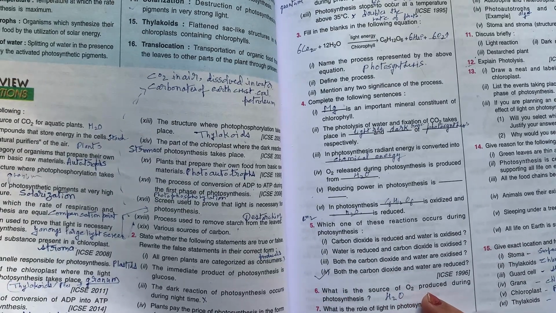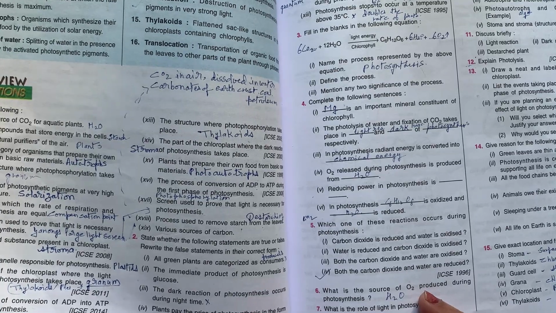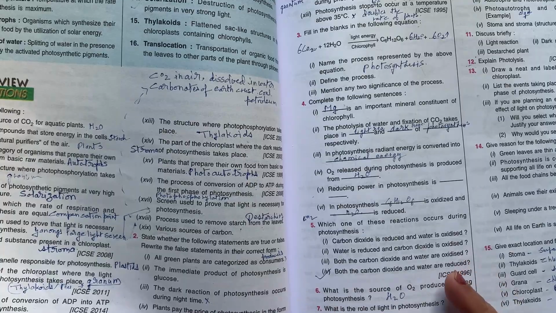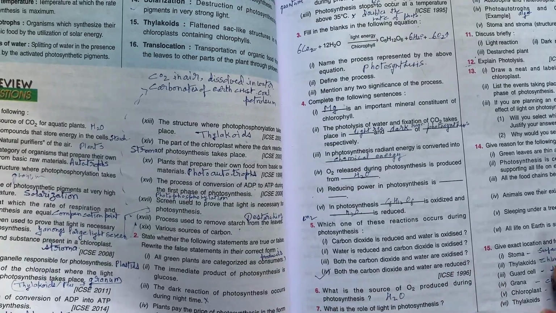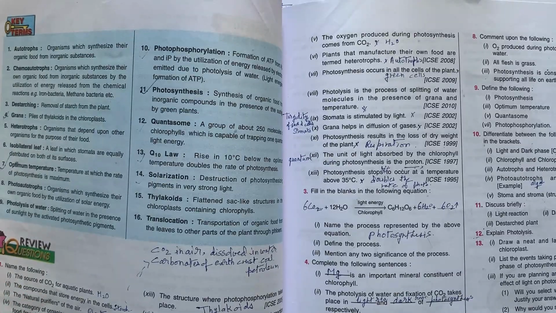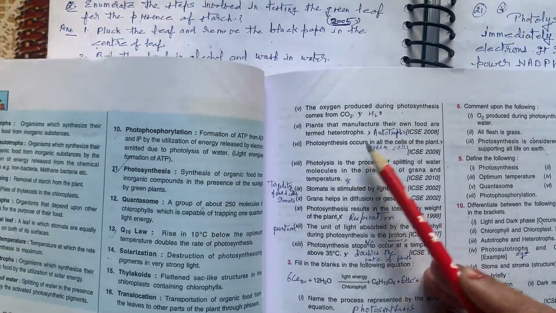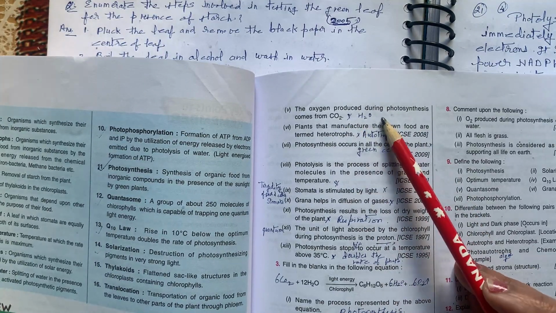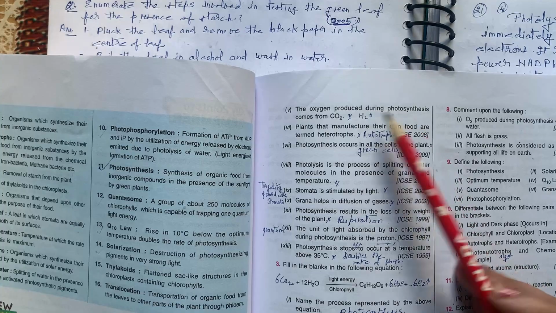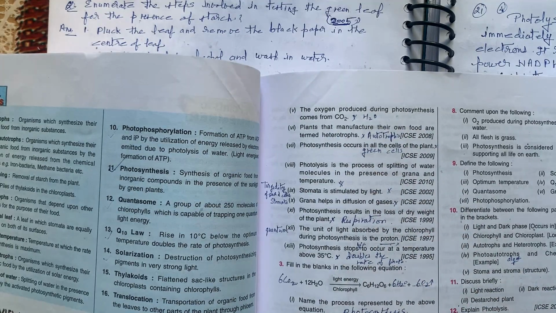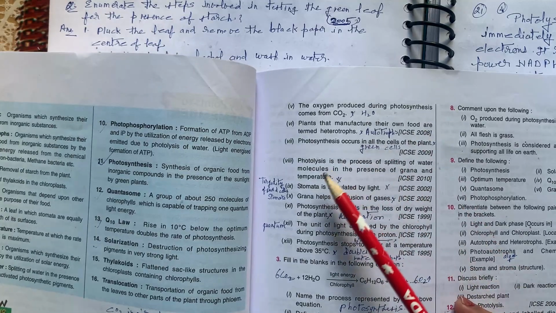Plants pay the price of photosynthesis in the form of respiration. Naturally, when the plants photosynthesize, they form the food material, and then the food material formed is oxidized to release energy in the form of respiration. Oxygen produced during photosynthesis comes from carbon dioxide. No, that is false. Oxygen produced during photosynthesis comes from water. It is true that plants pay the price of photosynthesis in the form of respiration.